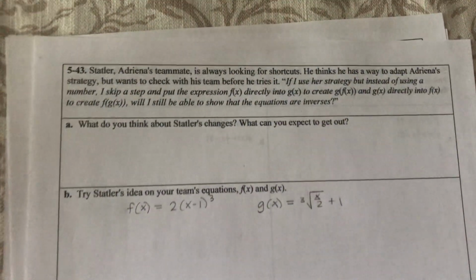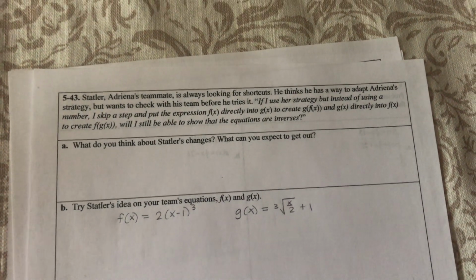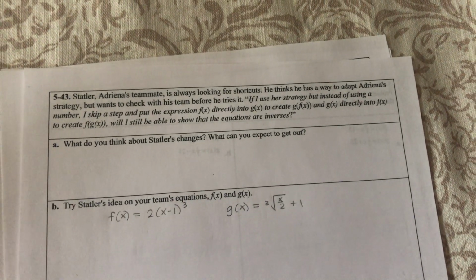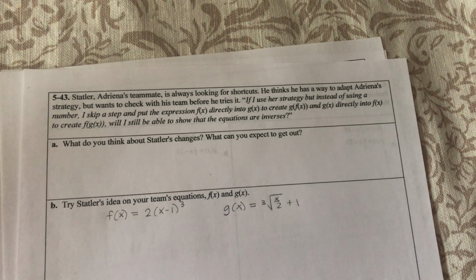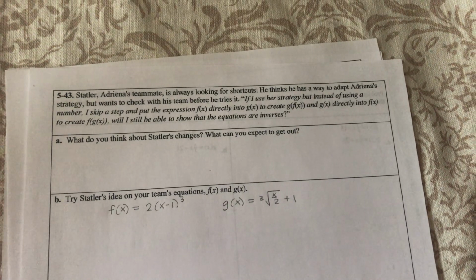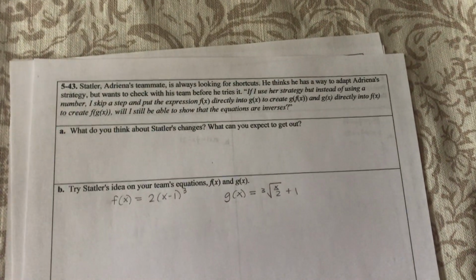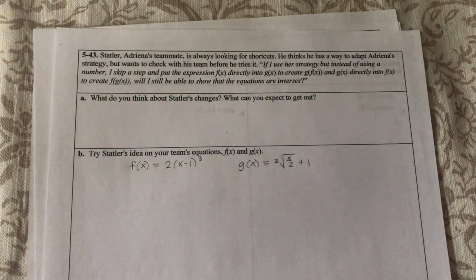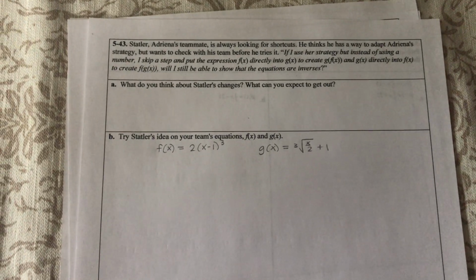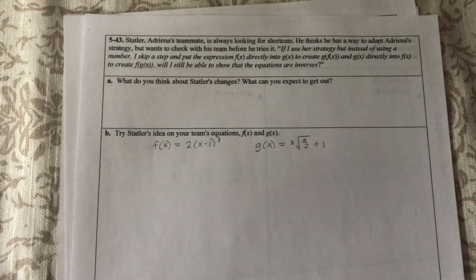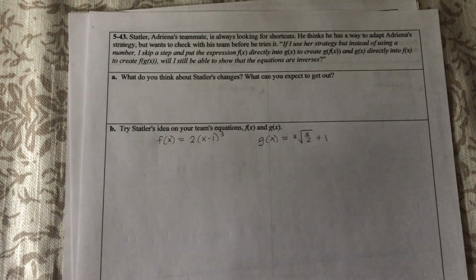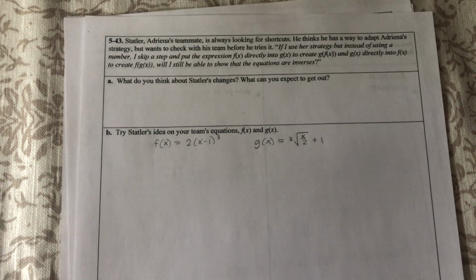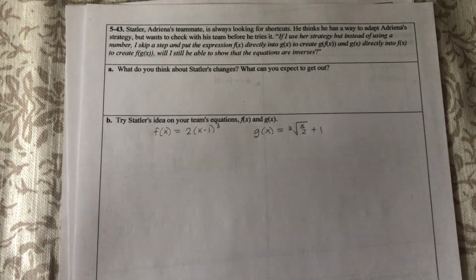So 543, Statler, her teammate, is always looking for shortcuts. He thinks he has a way to adapt Adriana's strategy, but wants to check with his team before he tries it. If I use her strategy, but instead of using a number, I skip a step and put the expression f directly into g to create g of f of x, and g directly into f to create f of g of x, will I still be able to show that the equations are inverses?